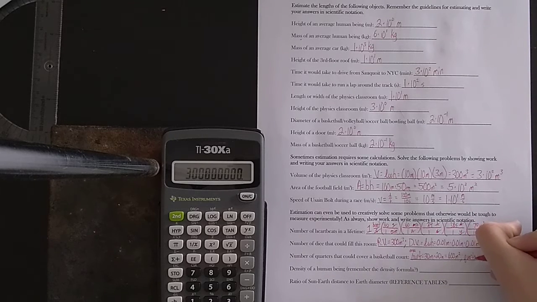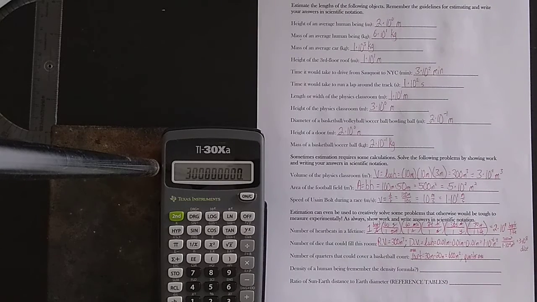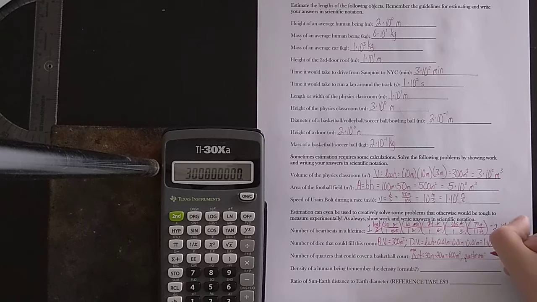The quarter area. I'd say a quarter has each side about 2 centimeters. Let's do that, just for the fun of it. For the quarter area, let's see here. What's the area formula? Area equals pi r squared.